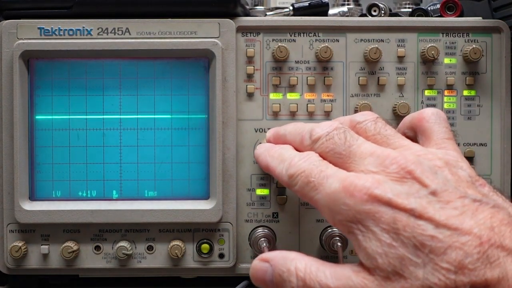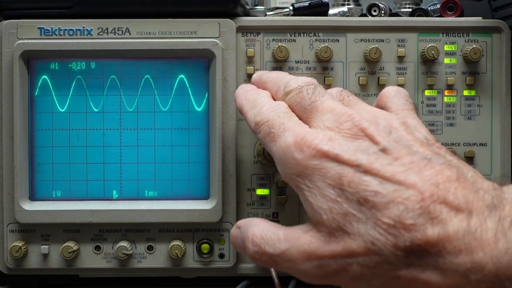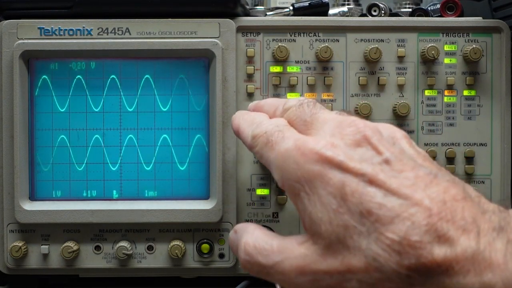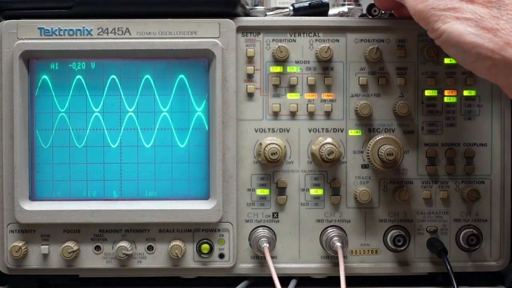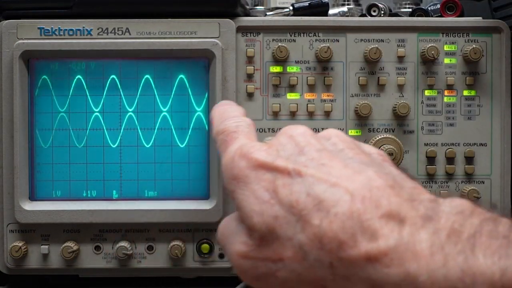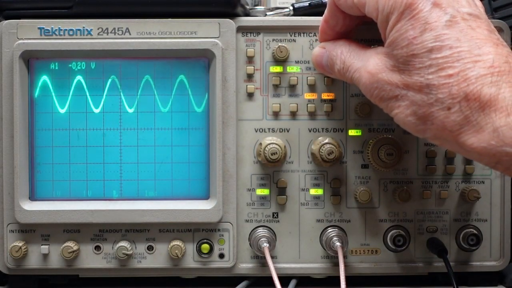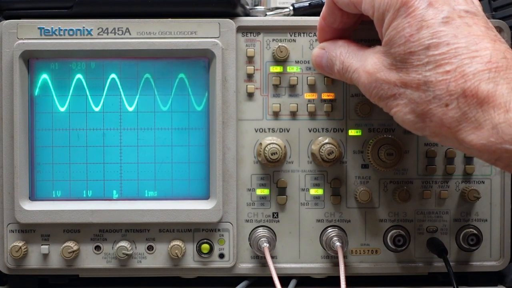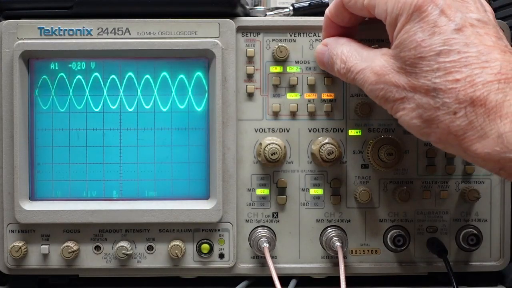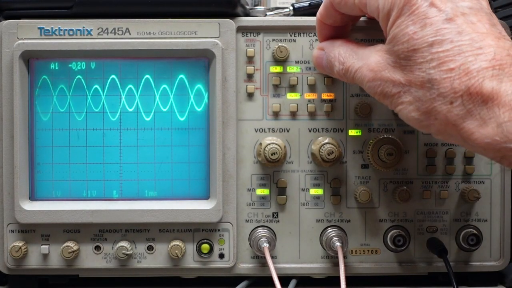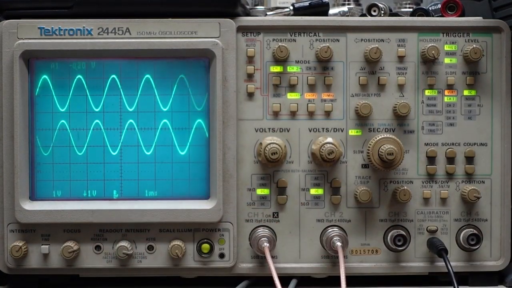So let's take a look at both channels with just invert. Now they look the same, but they are 180 degrees out of phase with one another. If I turn invert off, they are in phase, and they should lay one right on top of the other. If I hit invert, this is what we get. It simply inverts channel 2.